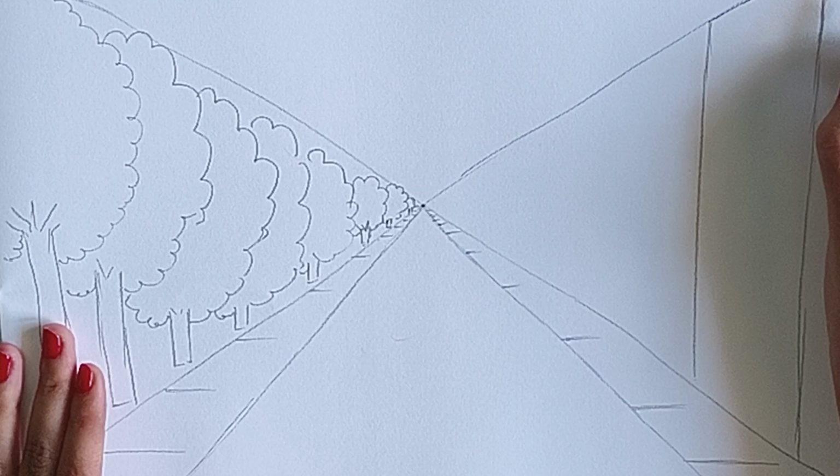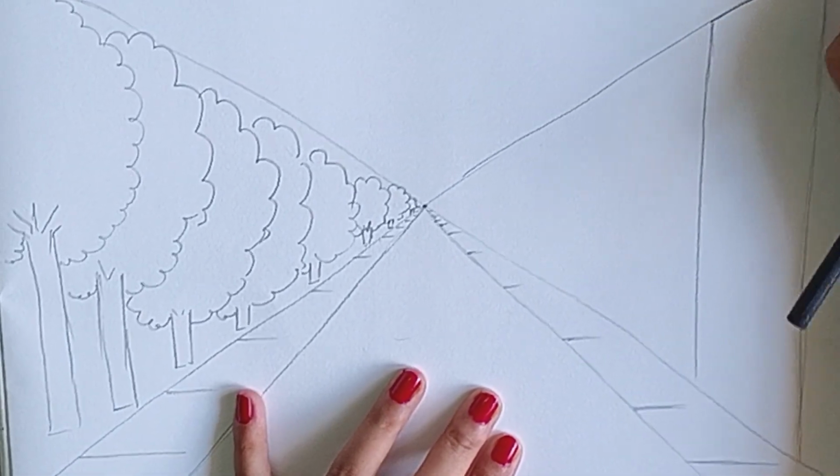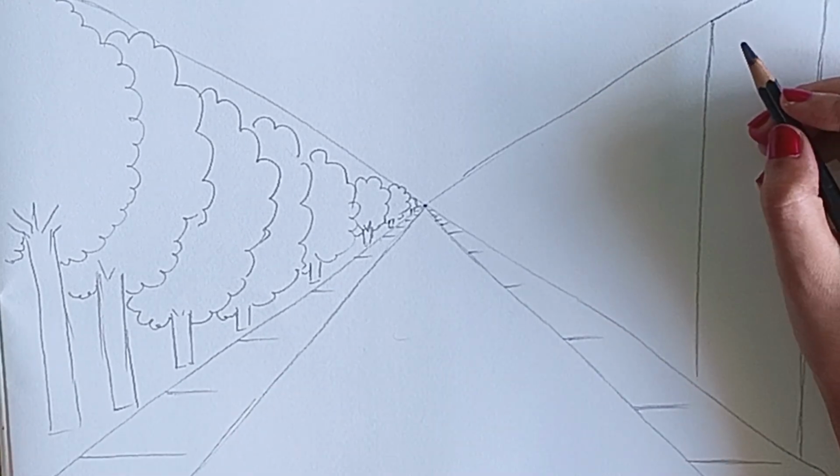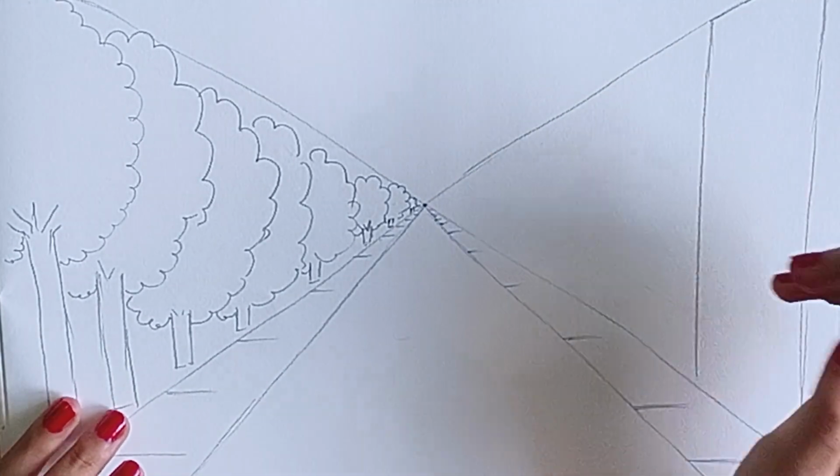So basically we don't want this line, so I'm gonna rub this one. Now we'll follow the same step here.